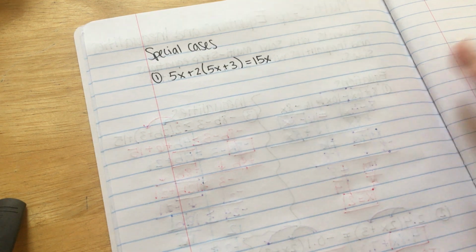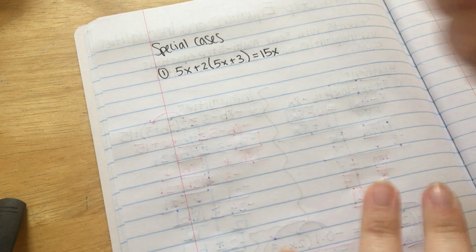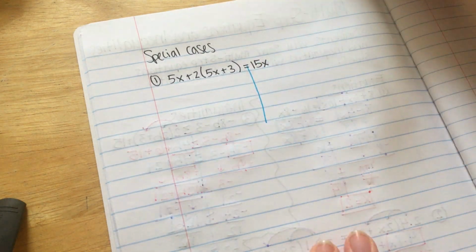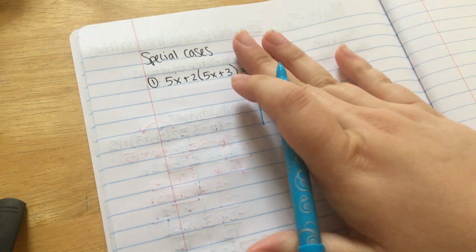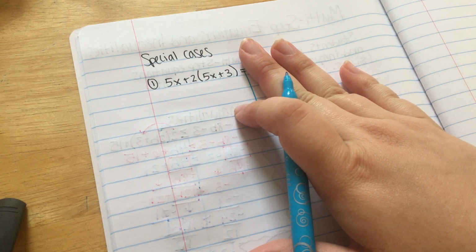Okay, and we want to solve this like we did the other ones. So I will draw my line. And I want to look at both sides individually. If I look at the left side, there's a lot of stuff to do here. I see some parentheses, so I want to distribute.